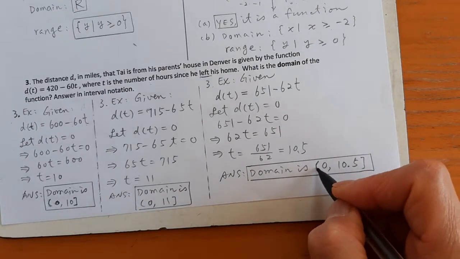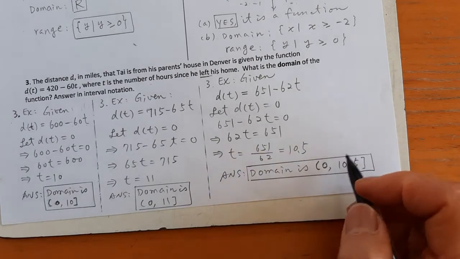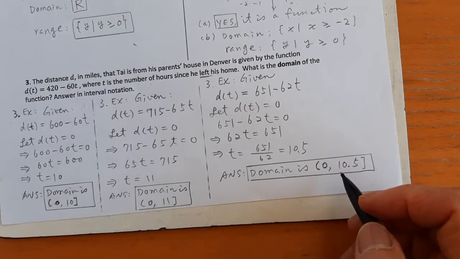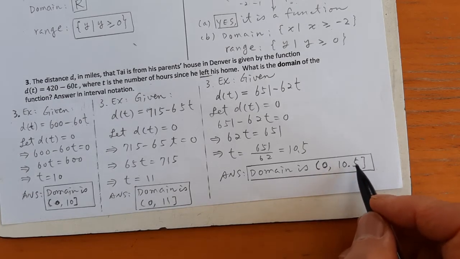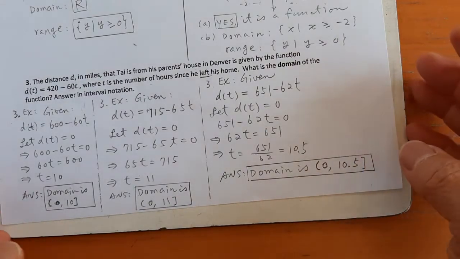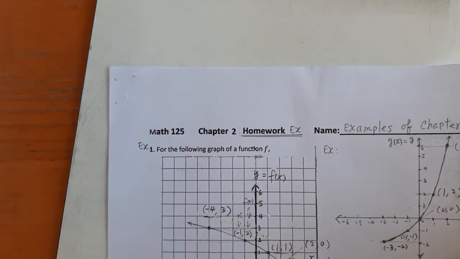Since he left his home, started, not including 0. And so the hours you can plug in are between 0 and 10.5 hours. Those are the hours that he can travel. Then question 4.